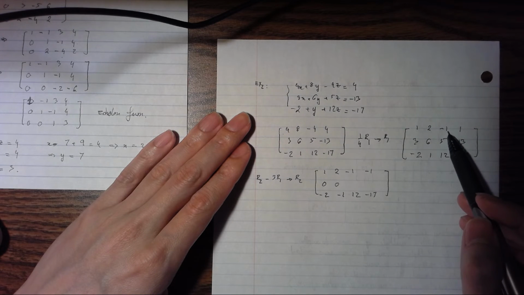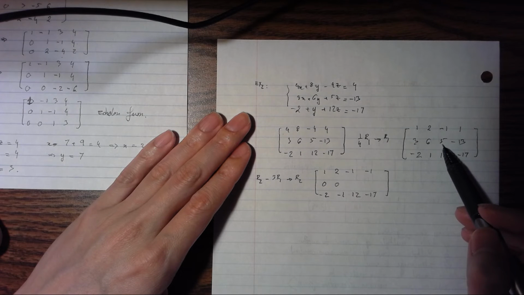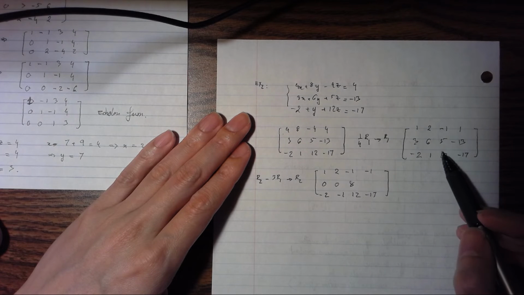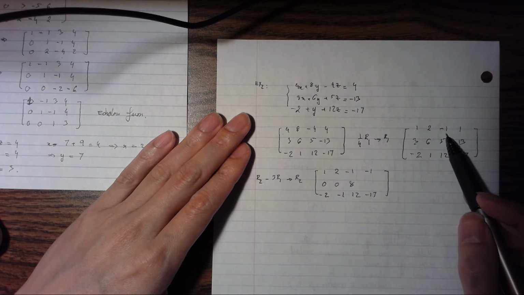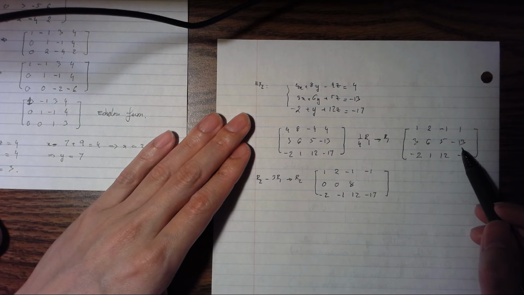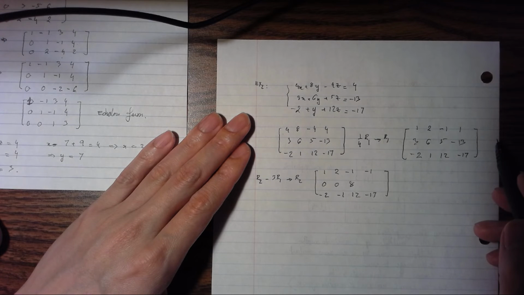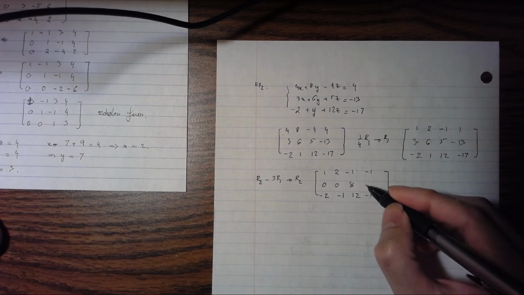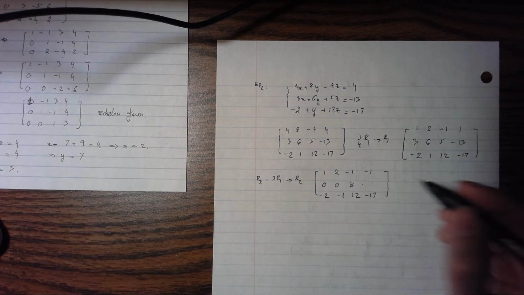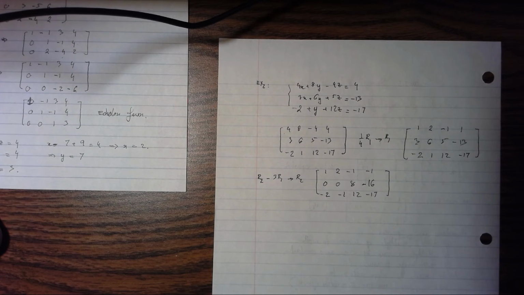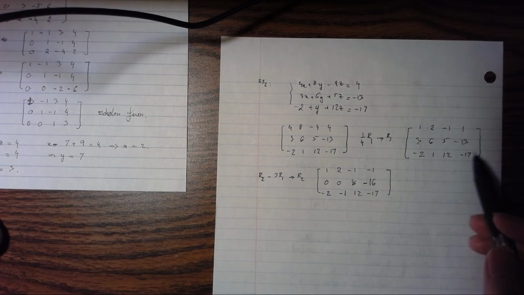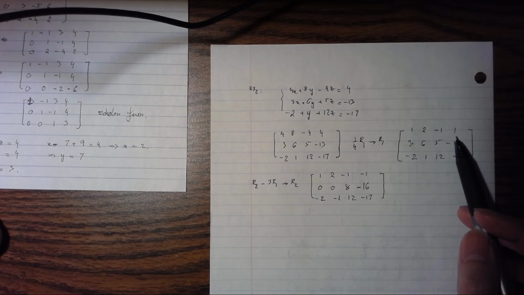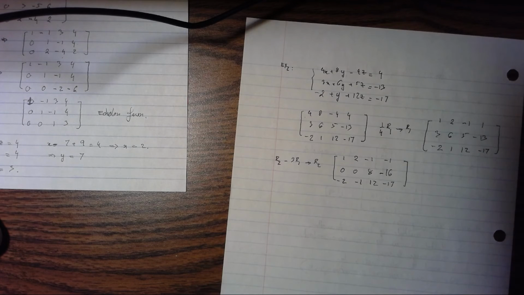Negative 3 times negative 1 is plus 3, so 5 plus 3 is 8. Then negative 13 minus 3 times 1 is negative 3, so negative 16. So you have 0, 8, and negative 16.